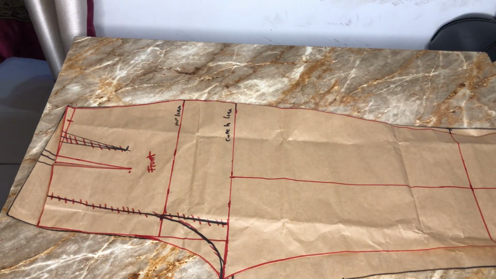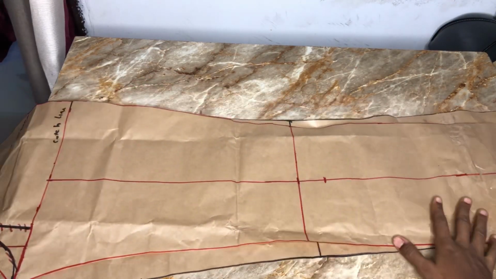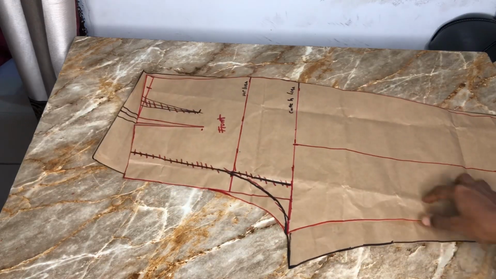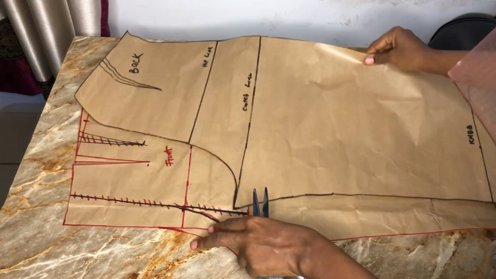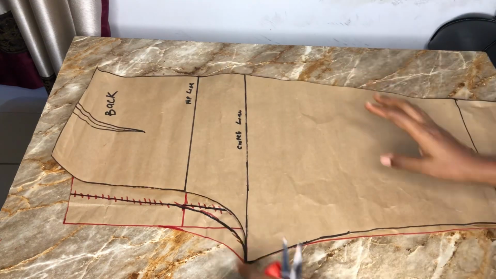So this is the end of this video. I hope you learned something. I'll post a different tutorial on how to sew this trouser. If you have any question, please ask me in the comment section.